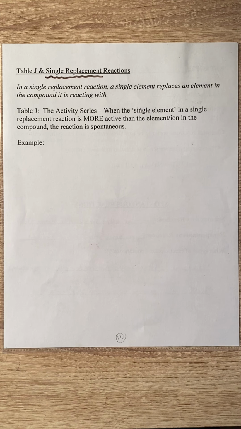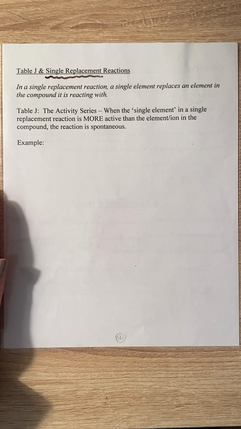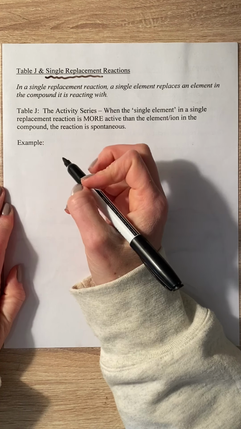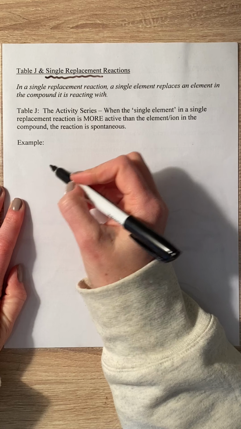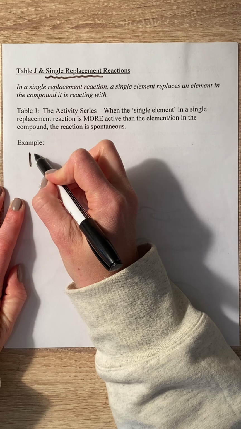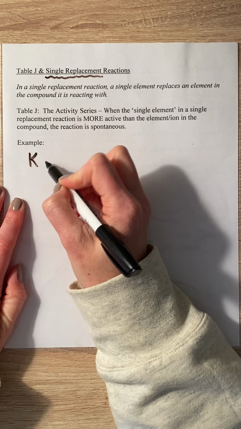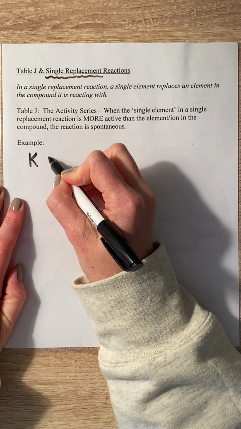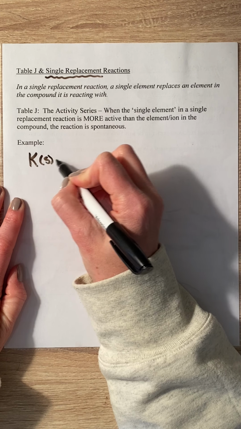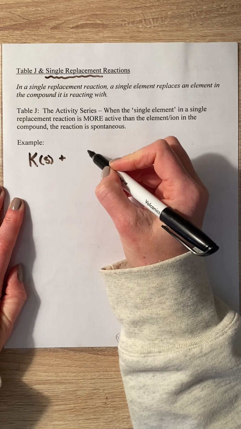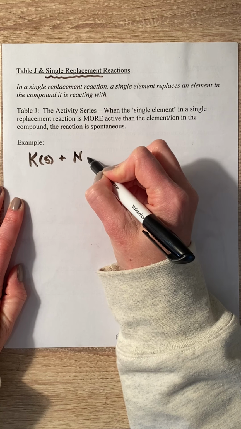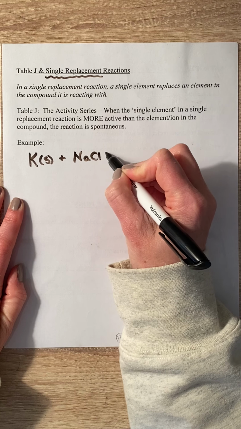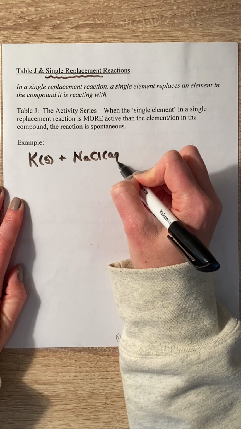So I'm going to give you an example here. Let's take the metal potassium, and let's add that to a sodium chloride salt solution.